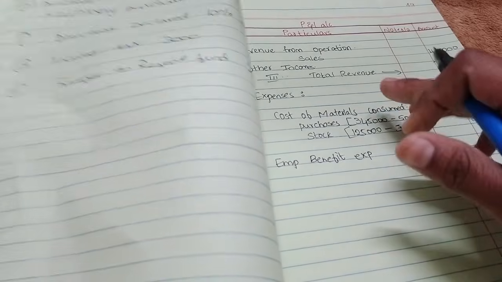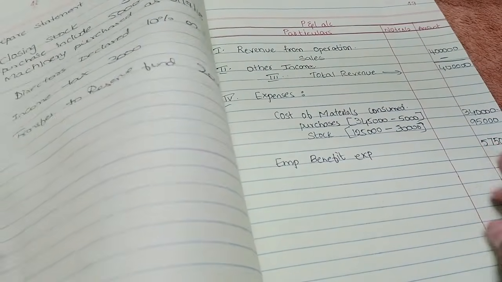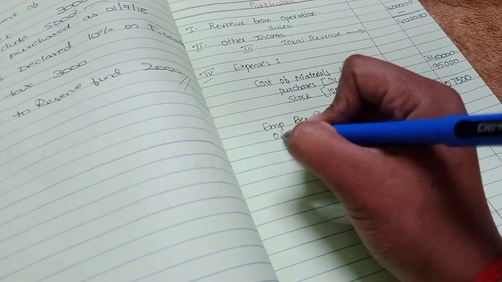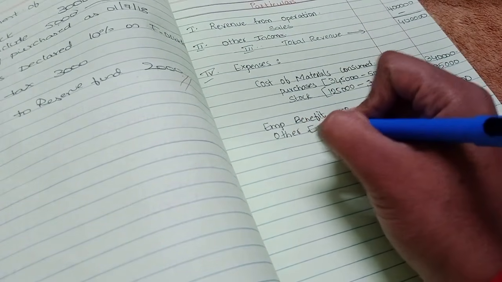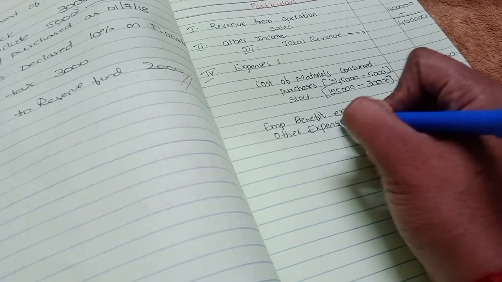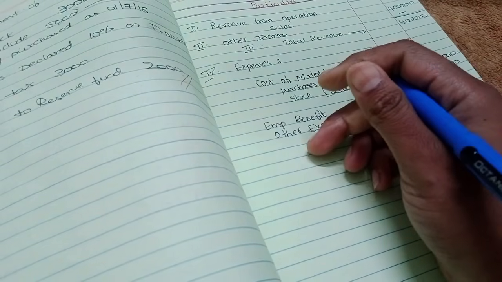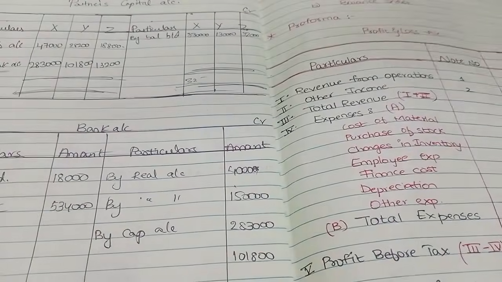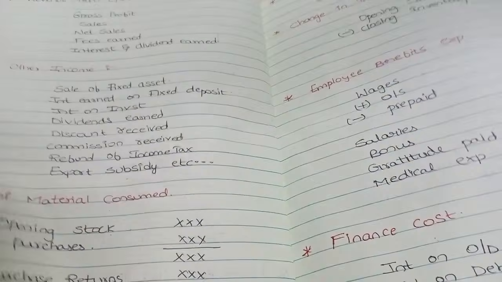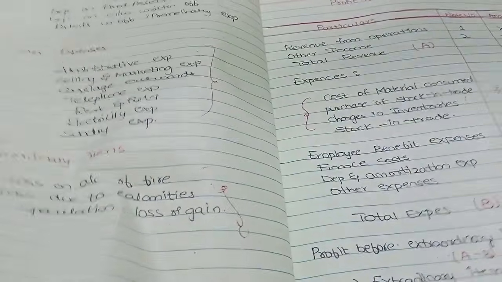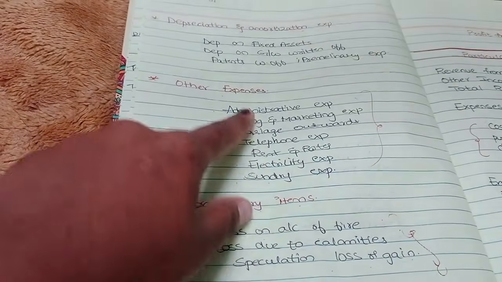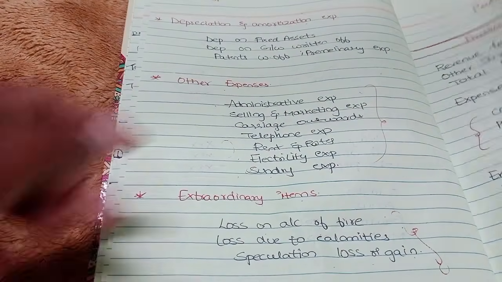You need to do working notes of it so that you will get clarity. Next, what will you have? Finance cost we are not having. Other expenses. In other expenses, what are the things we will get? I have discussed here. Any expenses related to. So in the question, is there any expense?